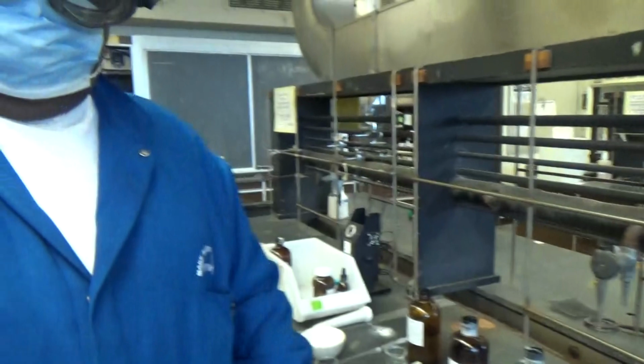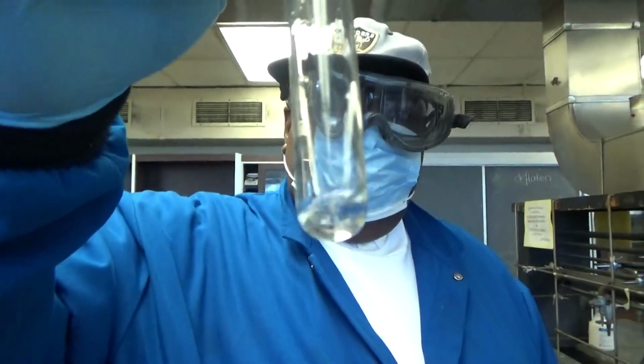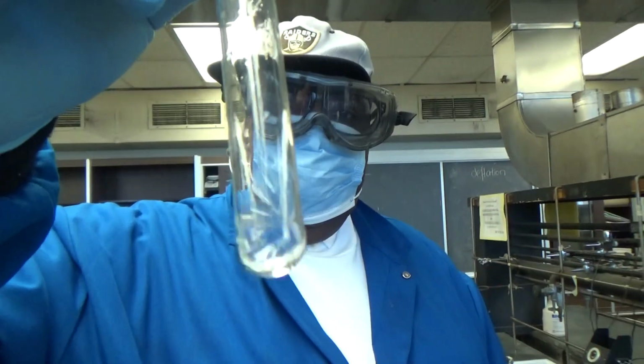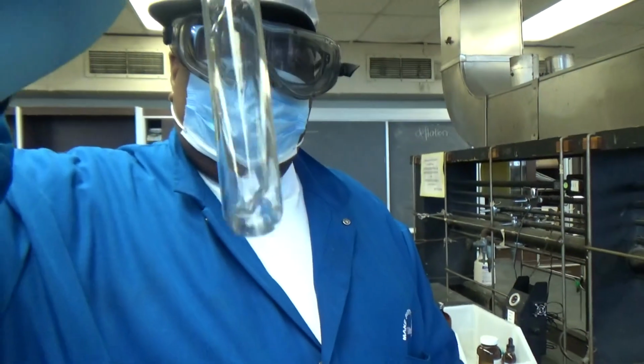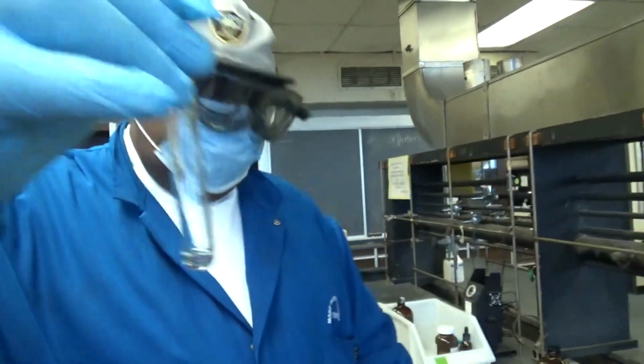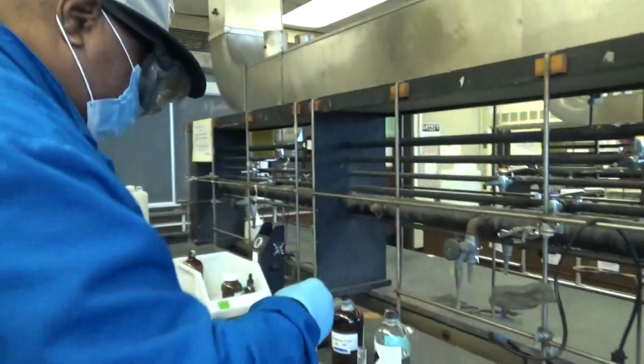And shake the test tube, and you see that 95% ethanol completely dissolves pure benzoic acid at room temperature. That means that it is a bad solvent.